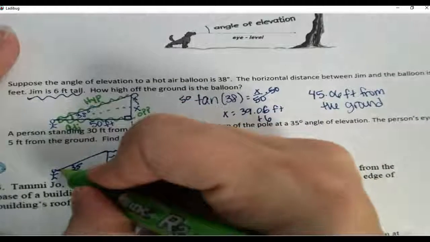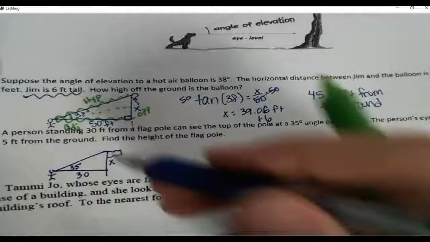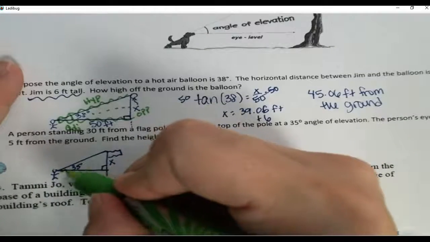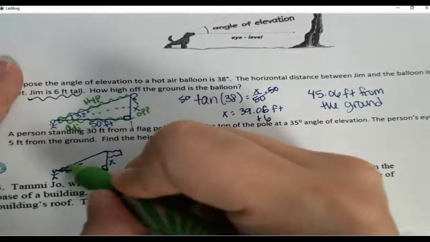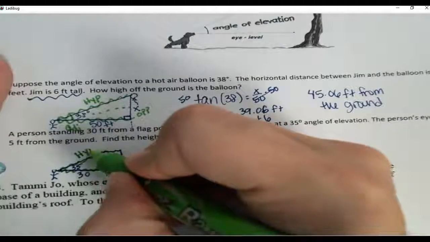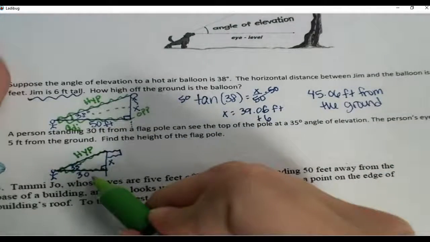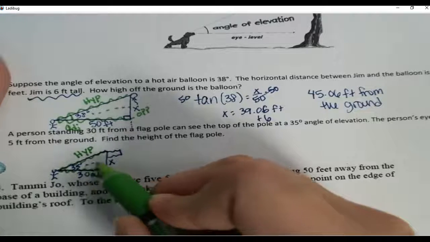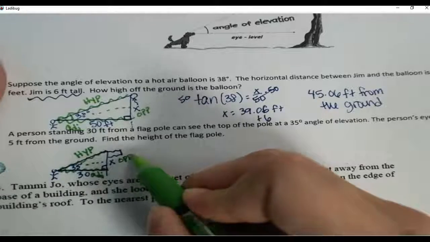Alright, so when we label it, here's our right angle. So we highlight our 35. That gives us our hypotenuse. That gives us a 30 is our adjacent. And then across we have opposite.